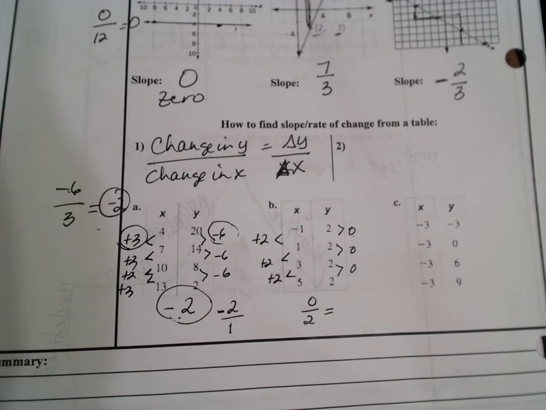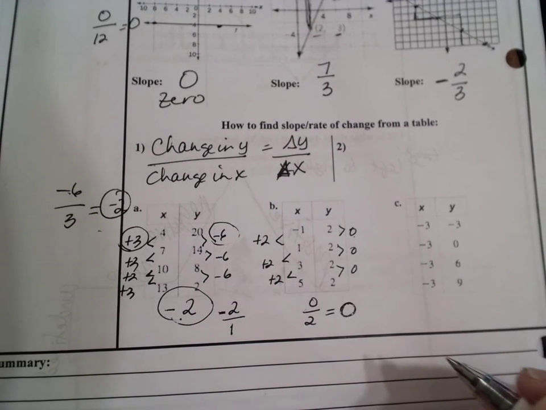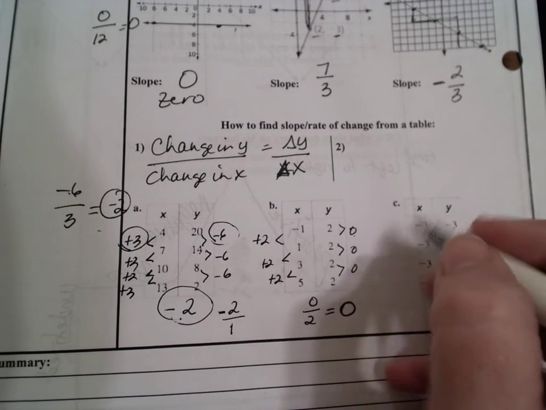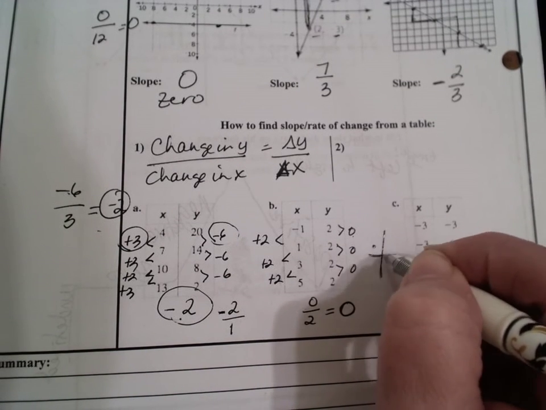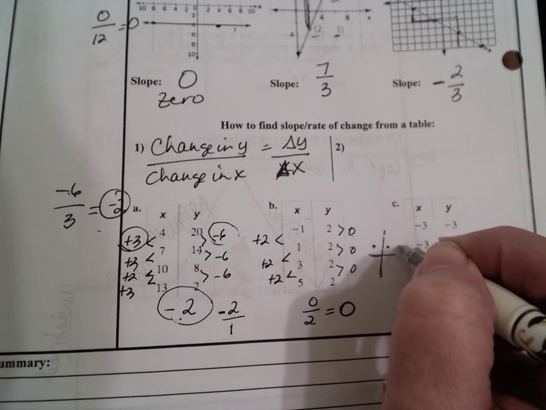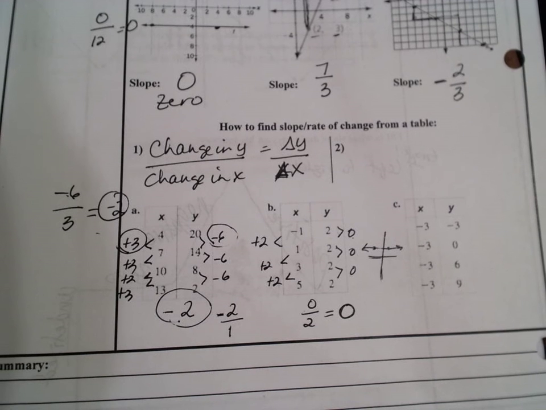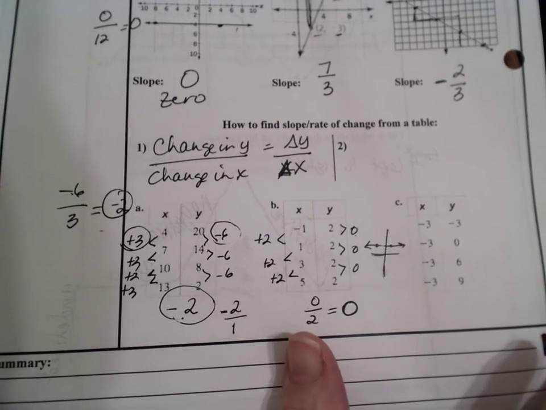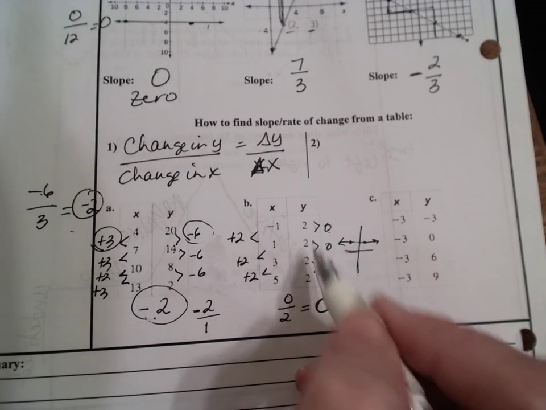What's 0 over 2, or 0 divided by 2? This would be 0. If you plotted these, it would be a horizontal line. It's turning out to be a 0 slope. So all the y's were the same there.